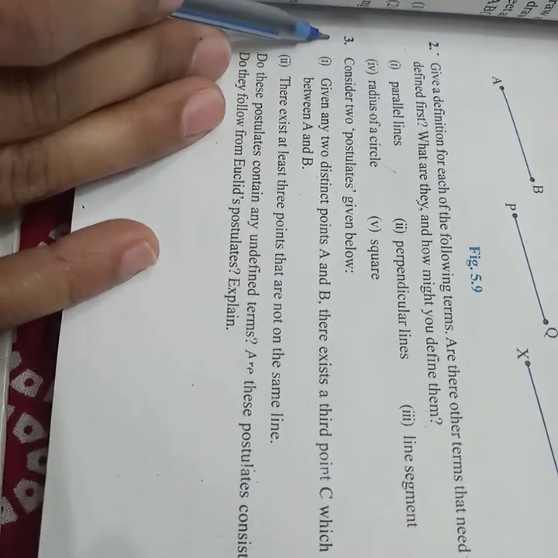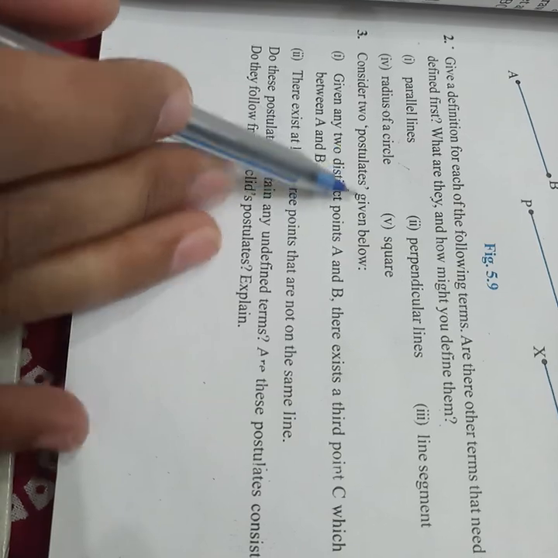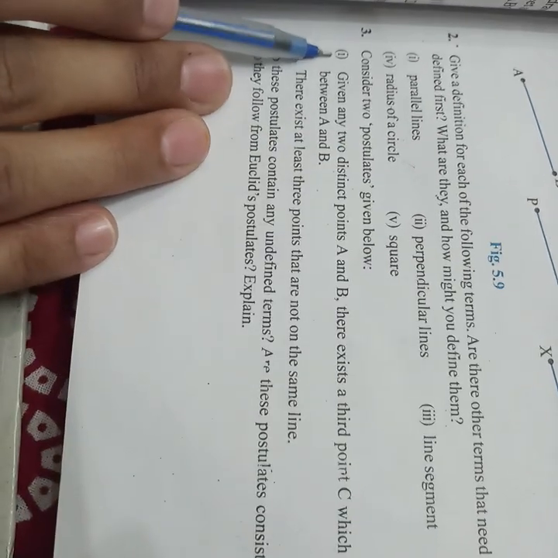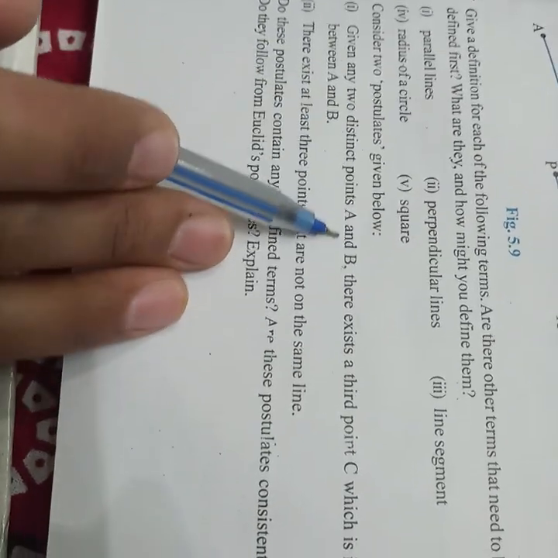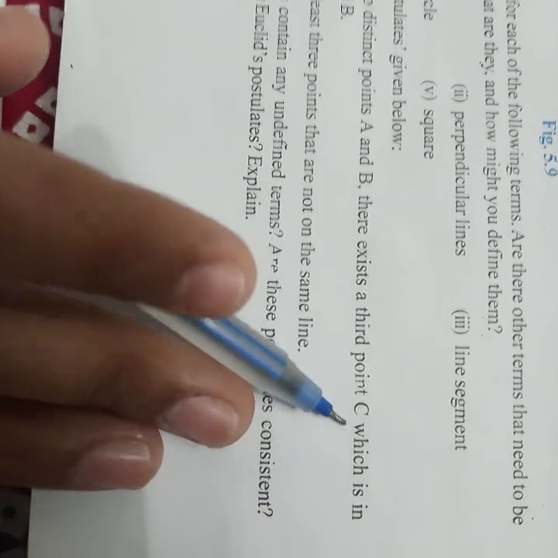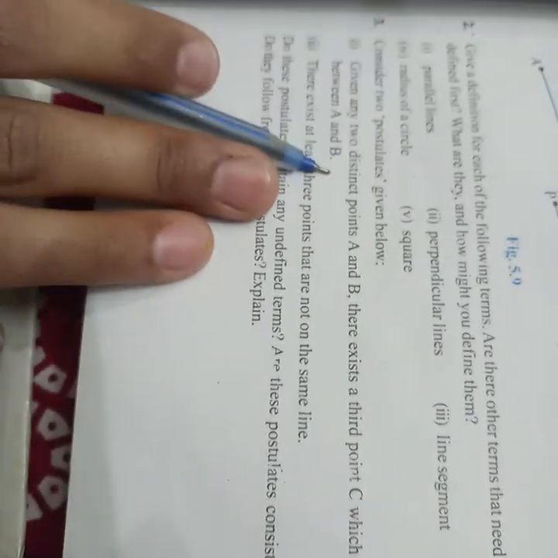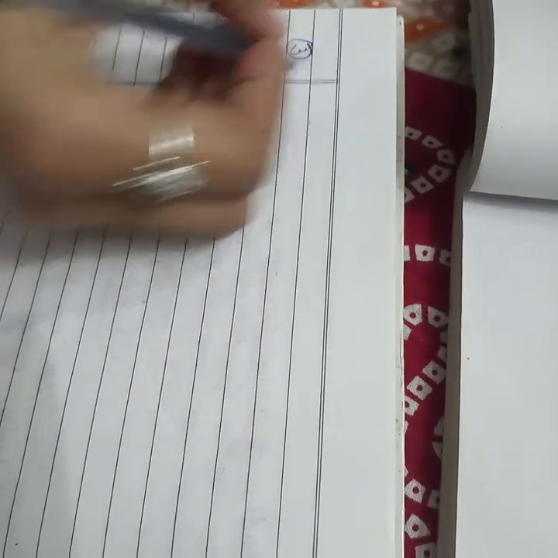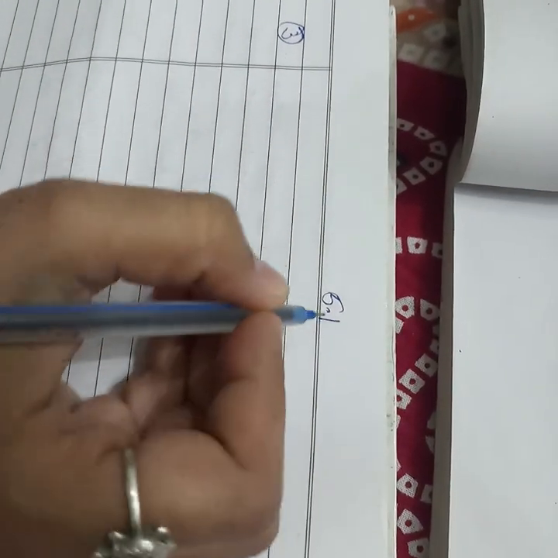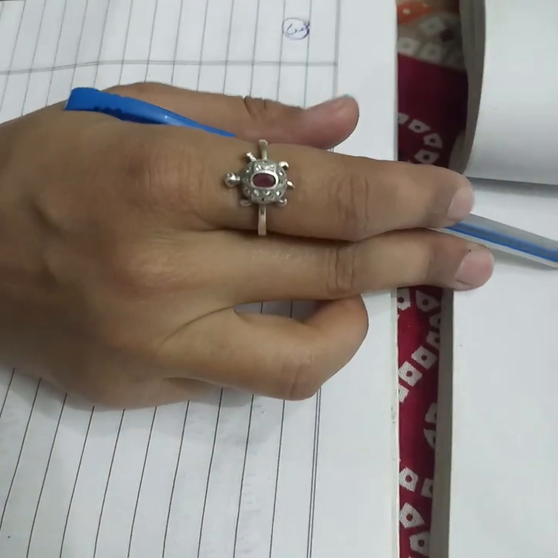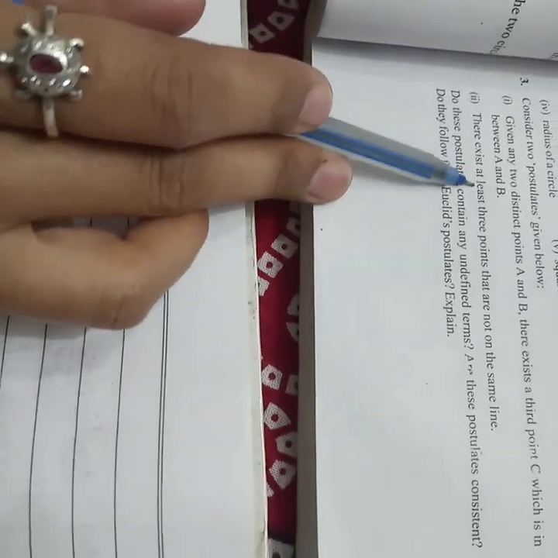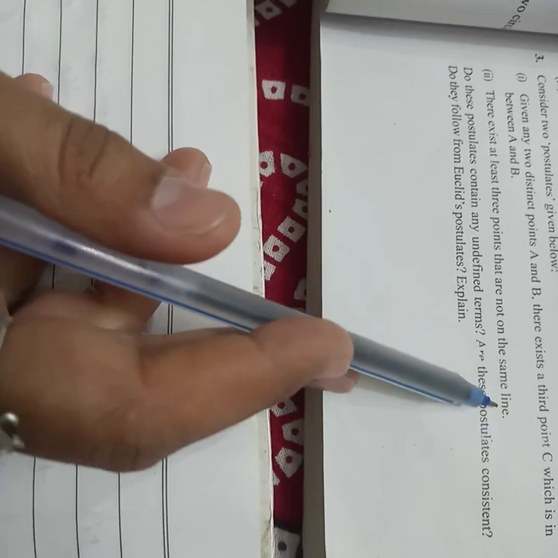Here the question number third is: consider two postulates given below. First, given any two distinct points A and B, there exists a third point C which is in between A and B. That is, there are two different points A and B and the point C lies between them. And the second postulate is, there exist at least 3 points that are not on the same line.